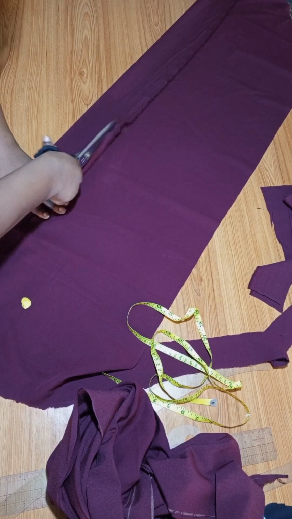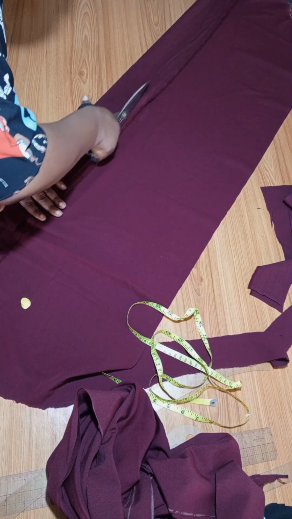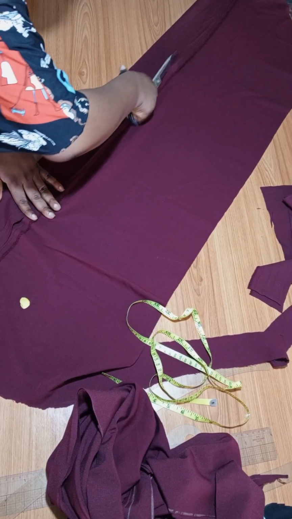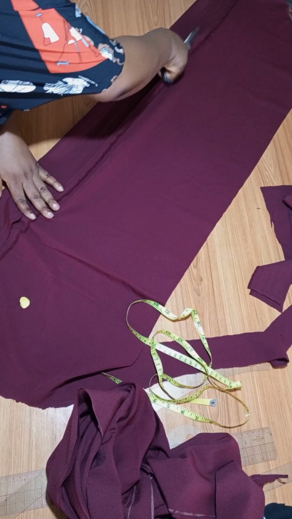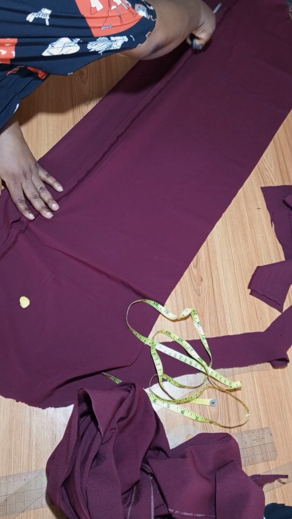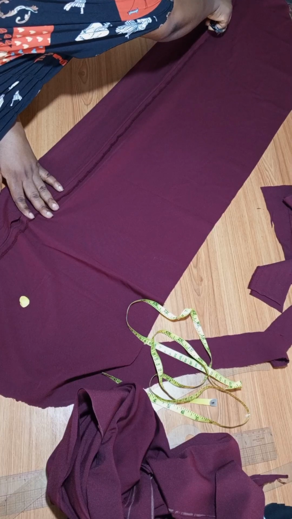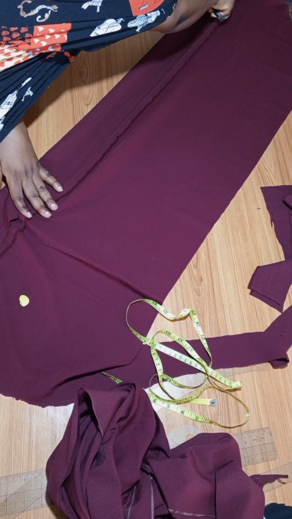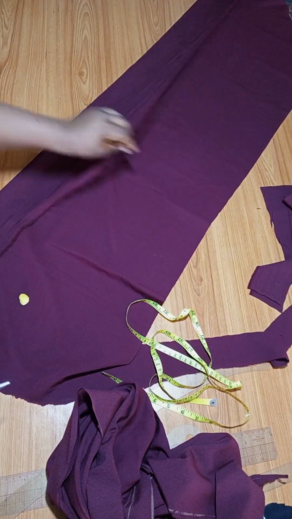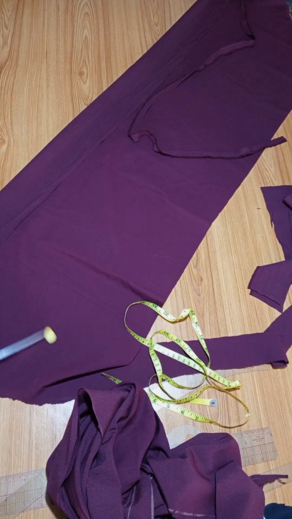So I just have to cut out that edge because the edge is not stable. It's kind of flowy, it's not straight. If I cut it off, it will be easier for me to now use this fabric to make a waistband, because I need equal, stable edges.